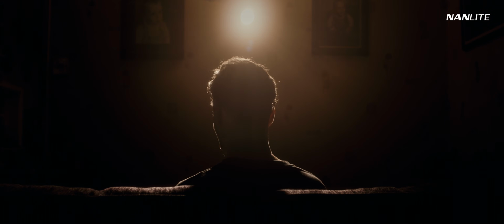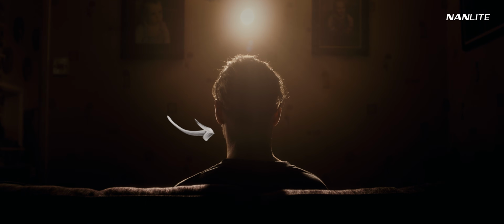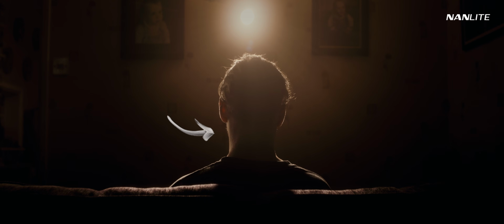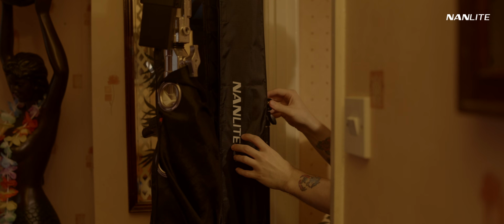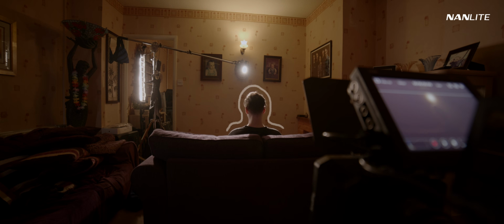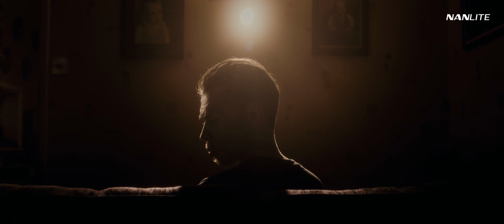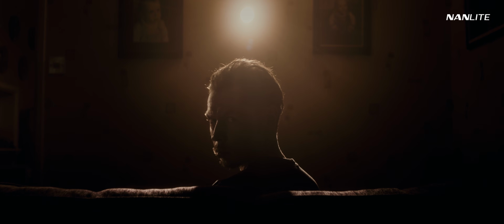So maybe we want something less threatening and more mysterious, but still dark. We added a slight wrap of light on our subject's left side, using a gridded Pavotube 15C2, placing it at a backlit angle, without interfering with the overall shape of our rim light. Now when he turns, this wrap helps to reveal a little more detail on the face, and with a change in music, we shift the tone toward a more mysterious feeling around our subject.